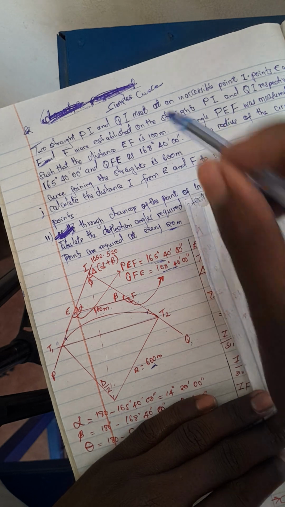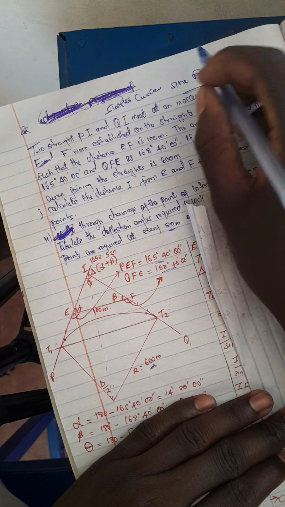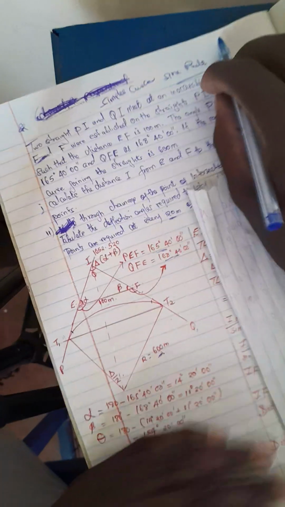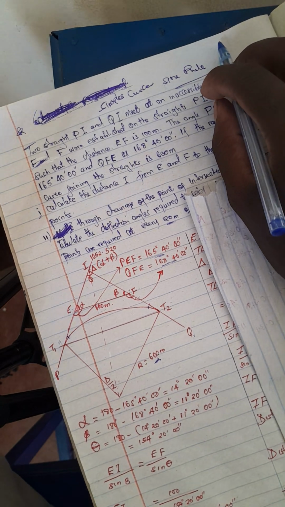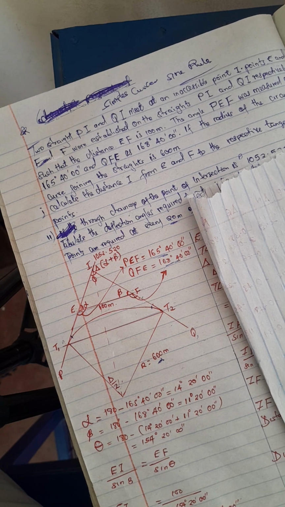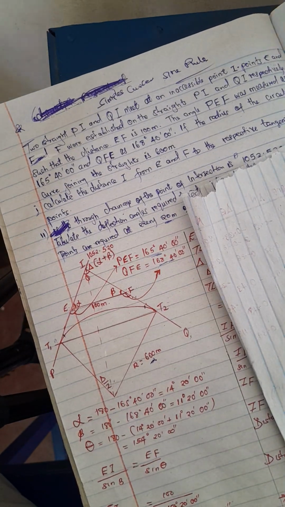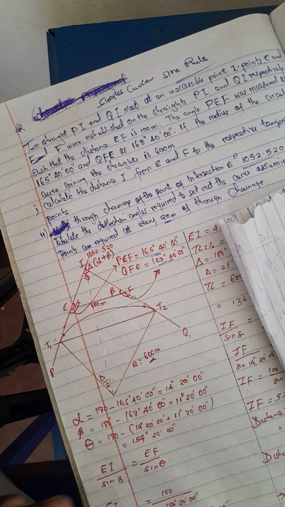If you can remember the sine rule from high school, or in mathematics, the first time we saw it was, I think, in high school, not in primary. I hope so. So we use the sine rule.